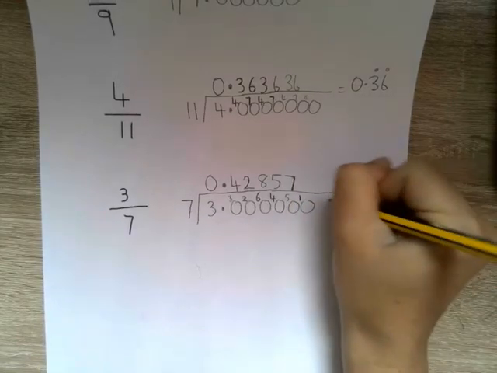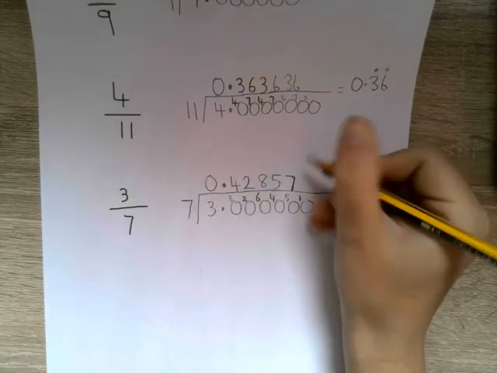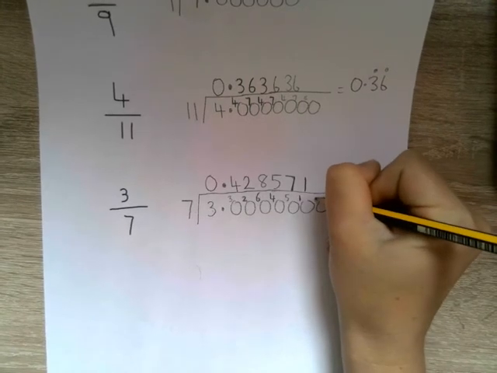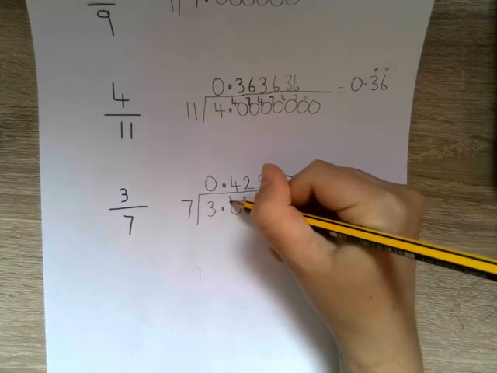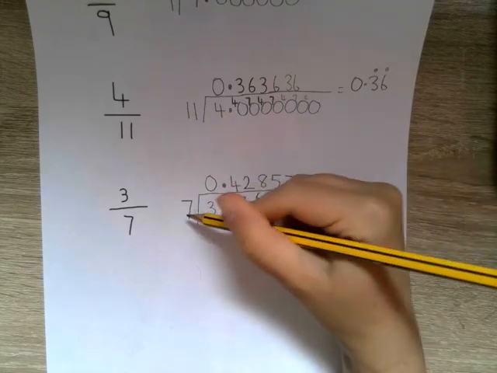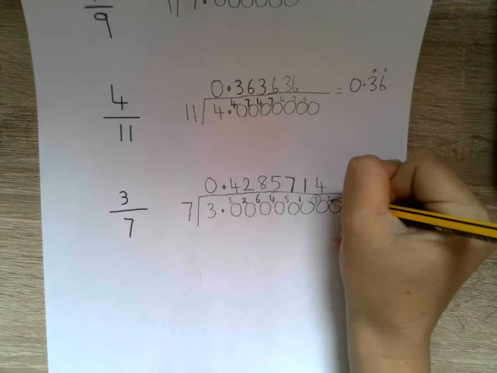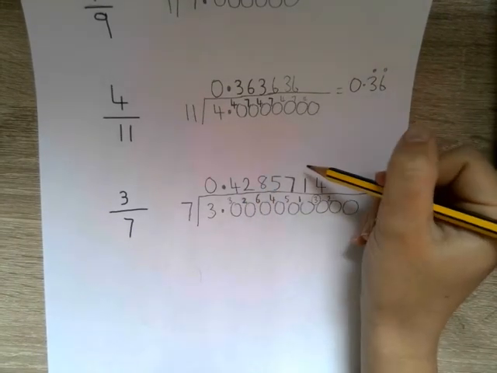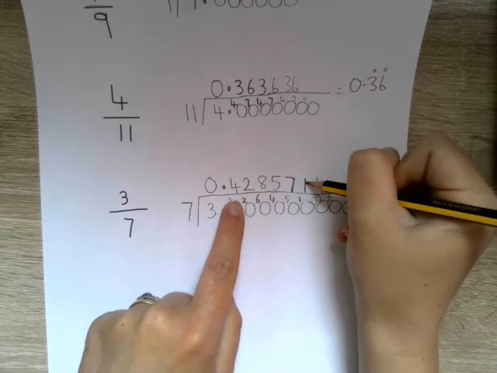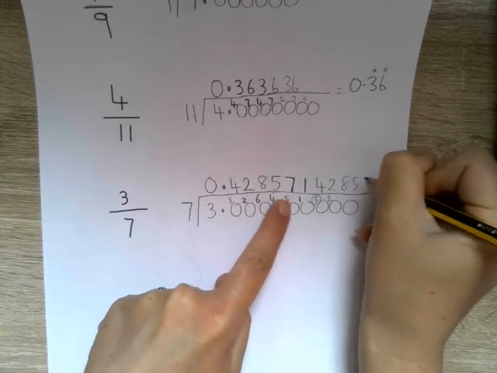Still nothing repeating, might have to add a few more zeros. 7s into 10, that will go once, remainder 3. Now here's the point where you think, that is the same as that, and so you would get the same pattern again. If I did now 7s into 30, it would go 4 times, remainder 2, and you can see you would get the same remainders every time. So where it goes between the 4 and the 1, it's now going to do the 4 again, then the 2 again, the 8, the 5, 7, 1.